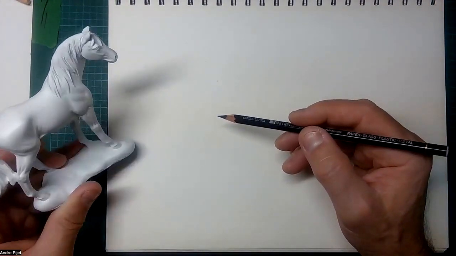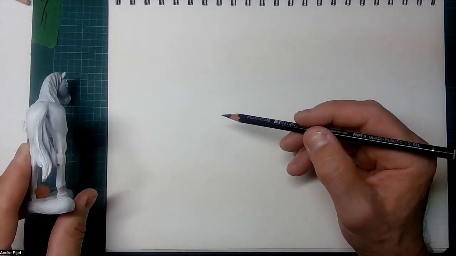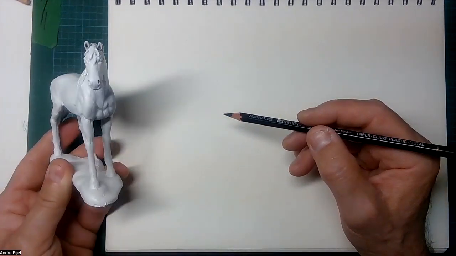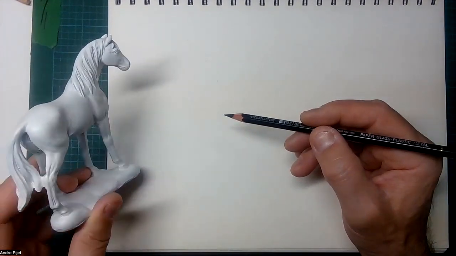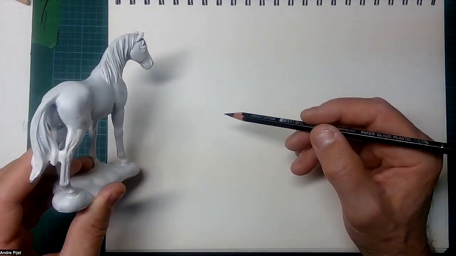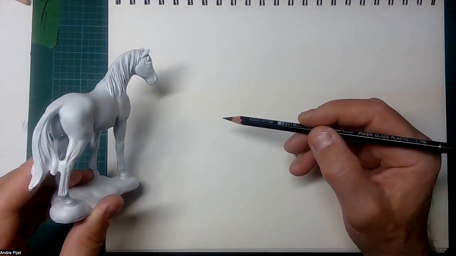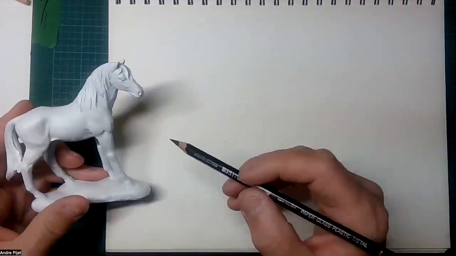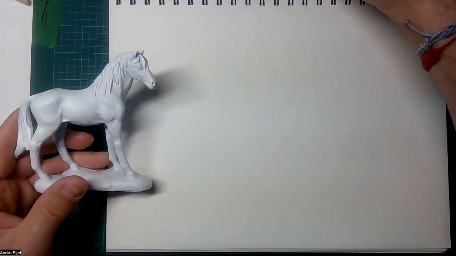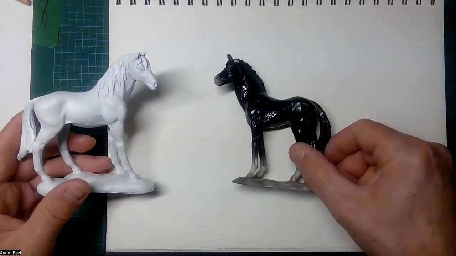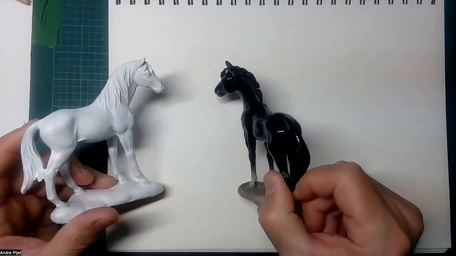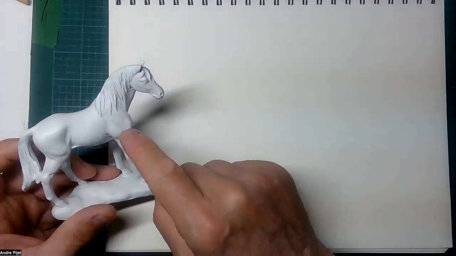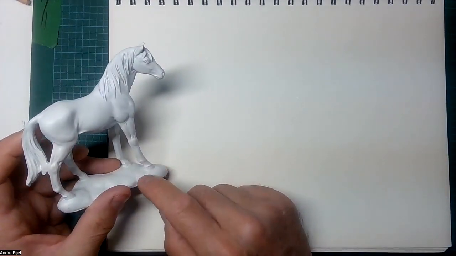If you have a model of the horse, the analytic perception of the form is much easier, especially when you use geometric forms. Originally the figure was black, but I painted it white because I want to see the shades and the form much more clearly.